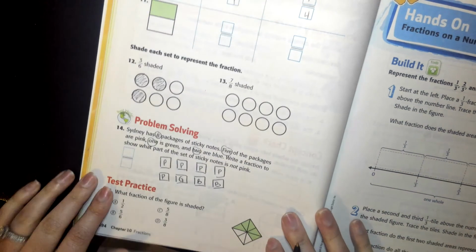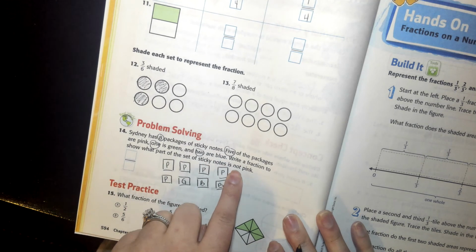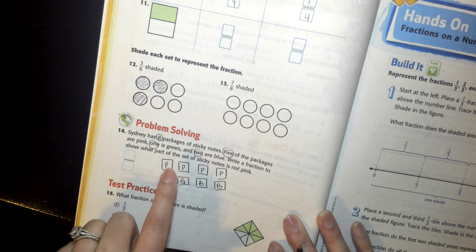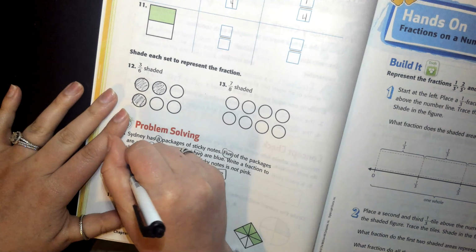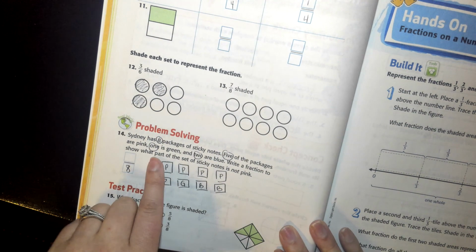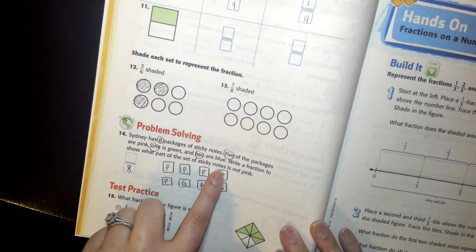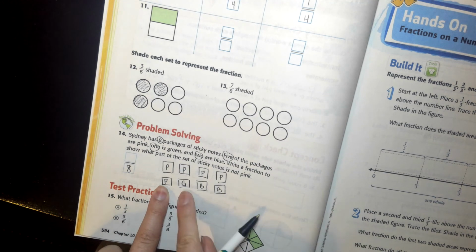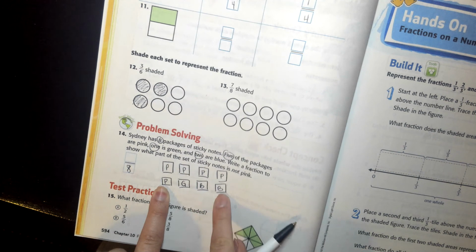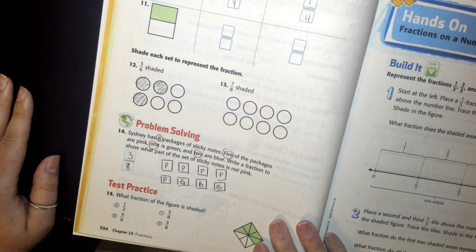Okay, so my job is to write a fraction to show what part of the set of sticky notes is not pink. So my set is how many sticky notes I have possible. I have 8 packages of sticky notes. So that's going to be my denominator, the parts possible. Now I'm talking about just the parts that are not pink. Well, this one's pink, this one's pink, this one's pink, this one's pink, and this one's pink. So these here are not pink. How many are not pink? 1, 2, 3 are not pink. So 3/8 of Sydney's sticky notes are not pink.